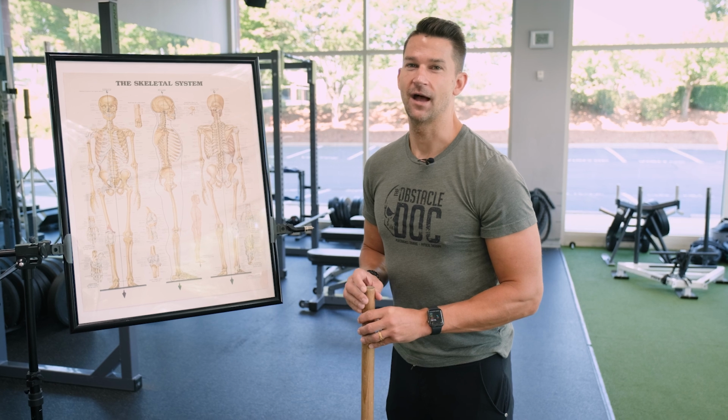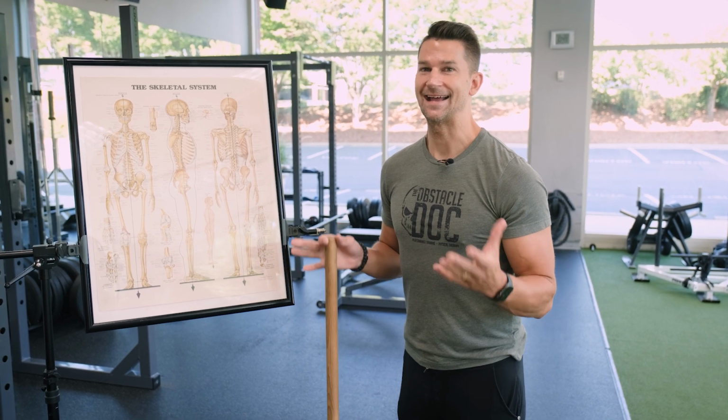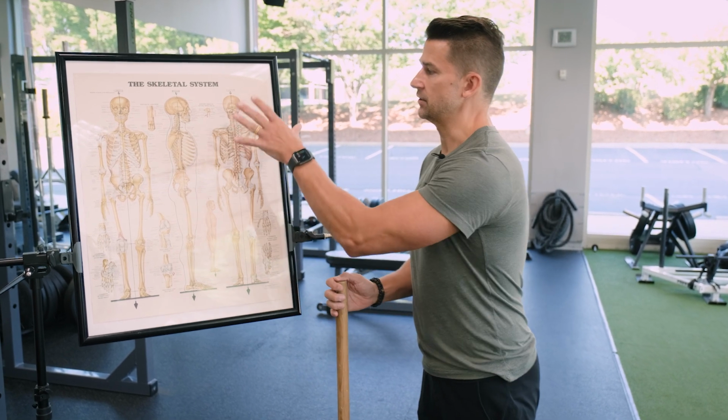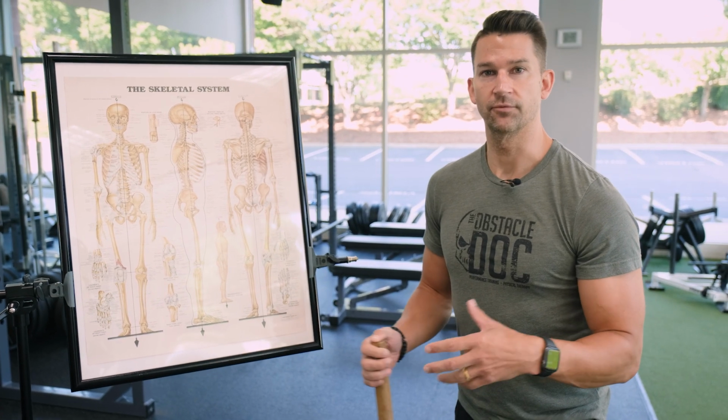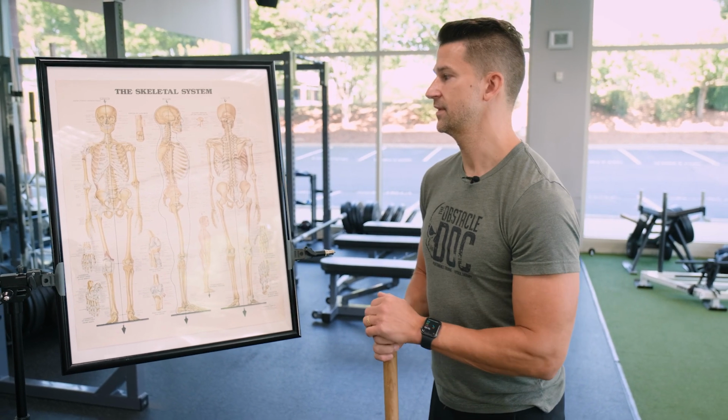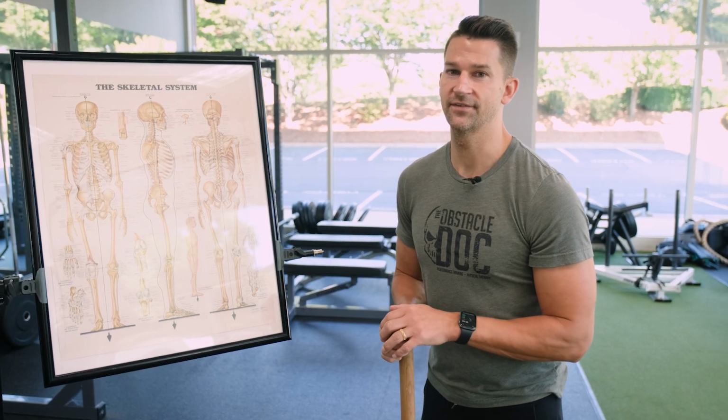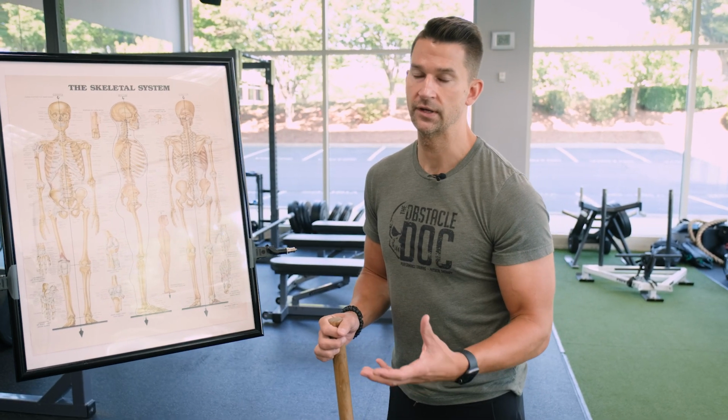Hello, this is Chris from the Obstacle Doc, and today we're going to talk about ideal posture. We're going to utilize the picture here to get a little bit of a frame of reference, and then we're going to show this on a real world example. This is foundational. This sets the stage for a lot of things that we do in terms of a rehabilitative map.